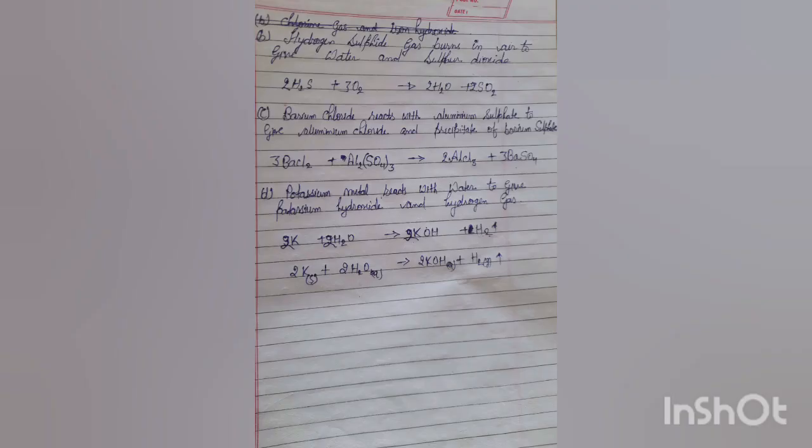Next question is, you have to write the chemical equation for when hydrogen sulfide gas burns in air to give water and sulfur dioxide. So hydrogen sulfide is H2S plus oxygen O2 gives you H2O plus SO2. In a similar way, we have to again balance the equation.